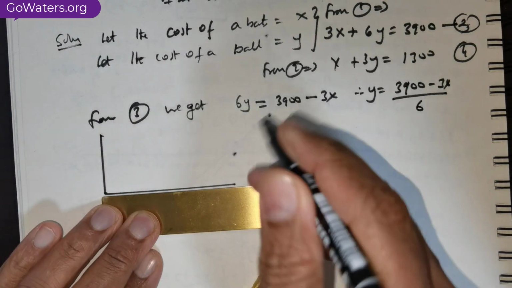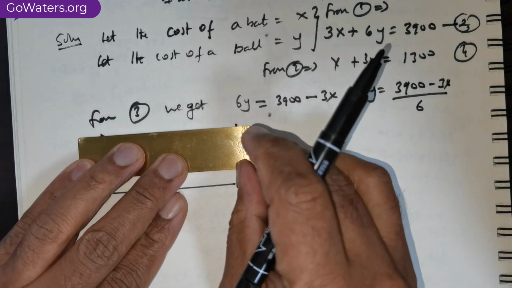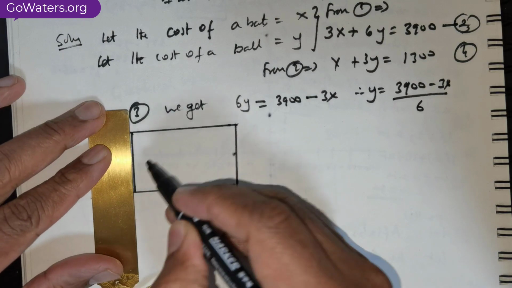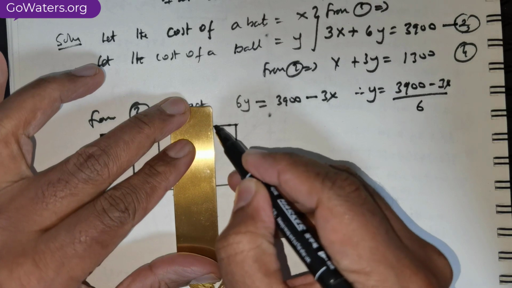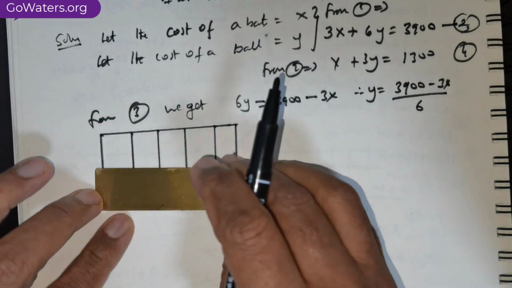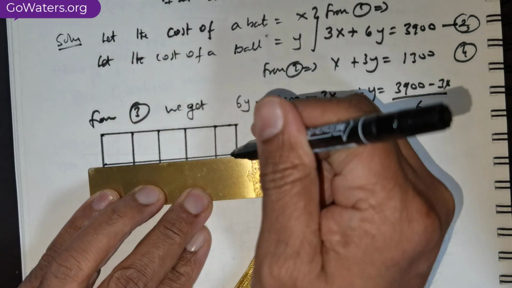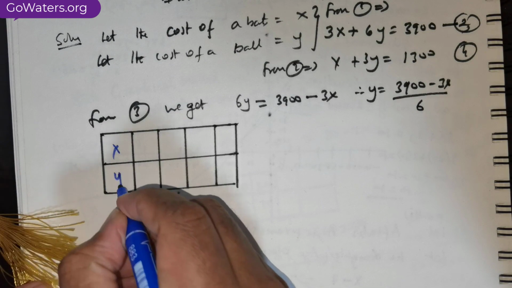It's better to use a scale instead of freehand, because sometimes a freehand tabular column looks a little bit funny. So that's the reason I'm using this. Okay, let me take x and let me take y.